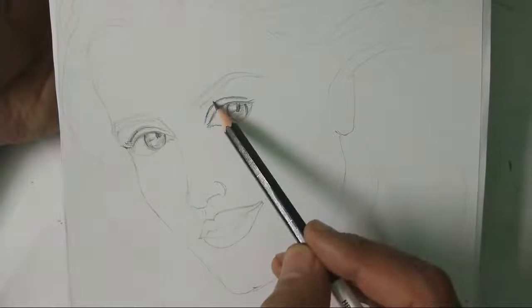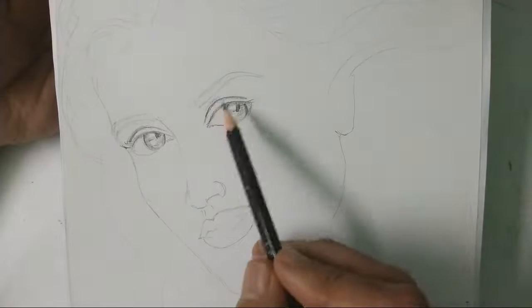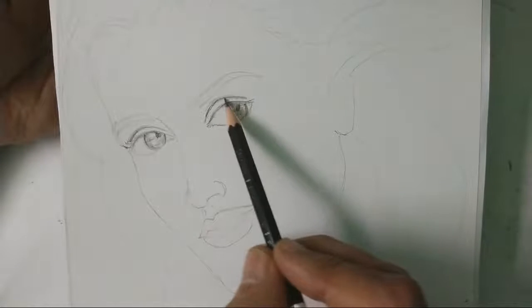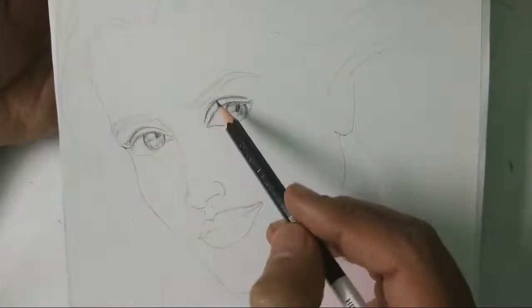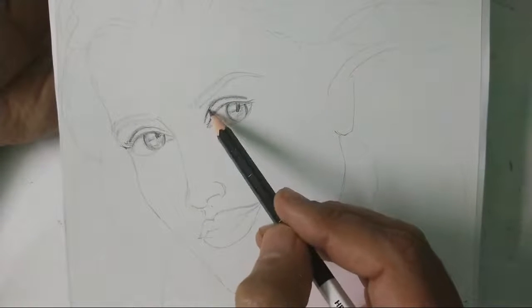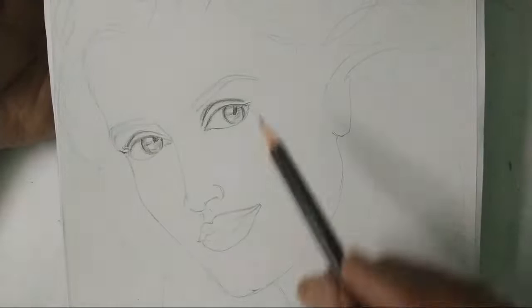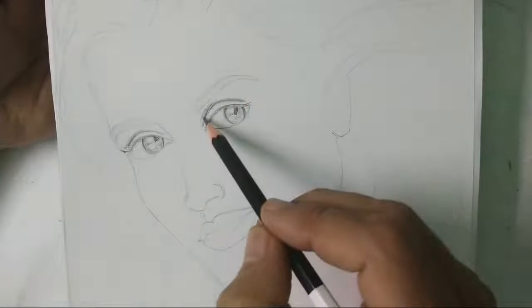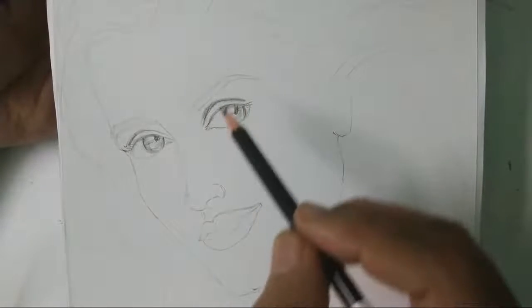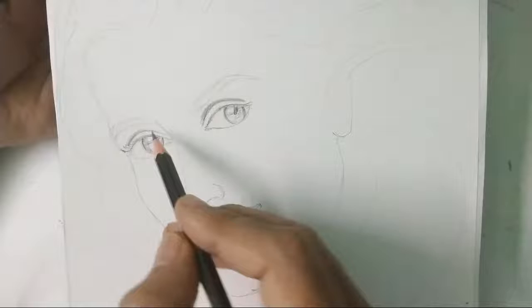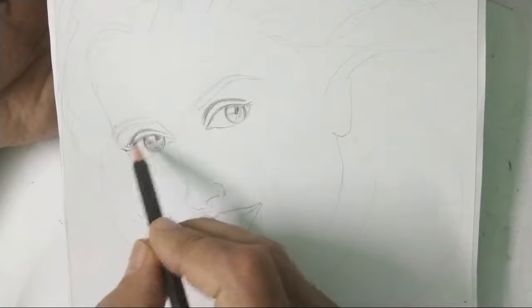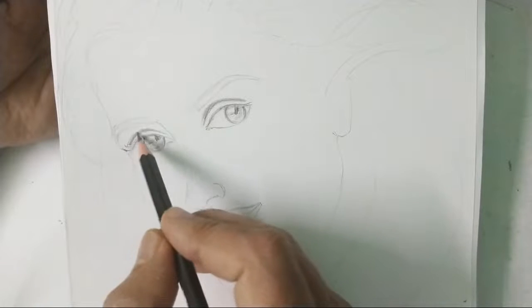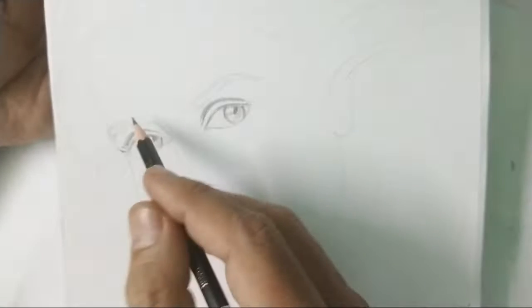When you want to shade, don't put pressure on the pencil. You have to just give shade and then bend and move the pencil softly in an area so that it becomes dark. I am not applying pressure of the pencil. I am just moving the pencil in an area and making it light.